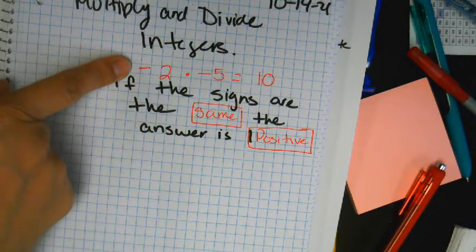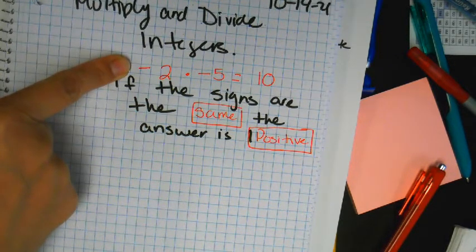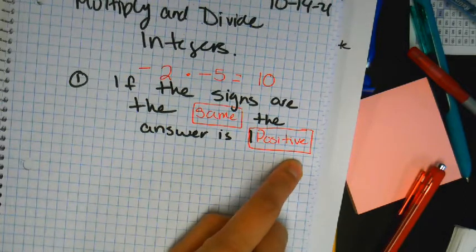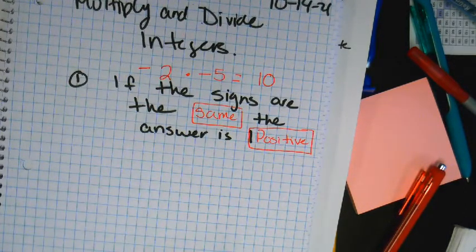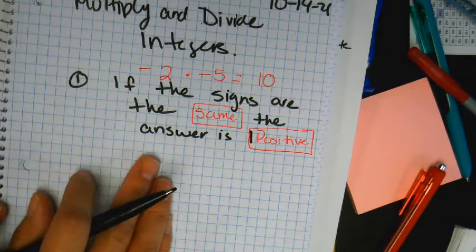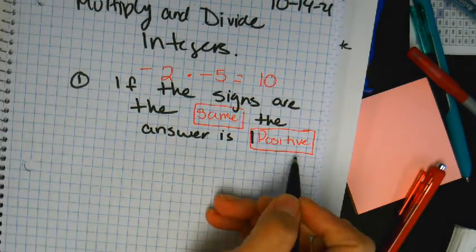Like our example, these two numbers were both negative, so because they're both negative, our answer is a positive. It doesn't matter the numbers. If they're the same, it's a positive. So it's always a positive? Yes. If you have two negatives in multiplication, it equals a positive. Is that the same thing for addition? No. For addition, it stays negative, right? For addition, if the signs are the same, you add and keep. Here, the signs are the same, it's a positive, done.